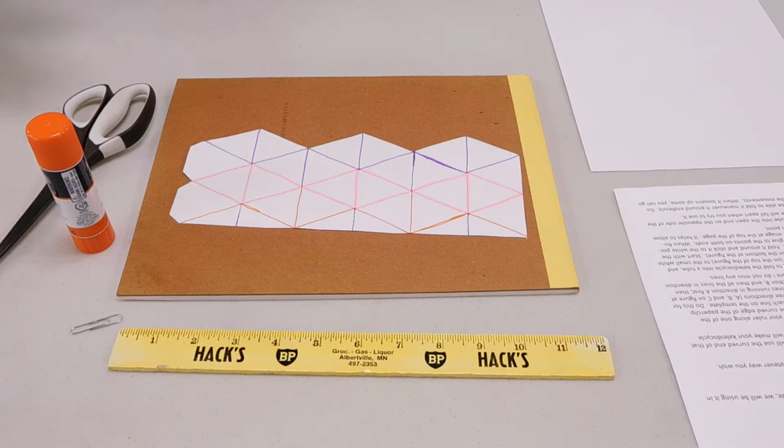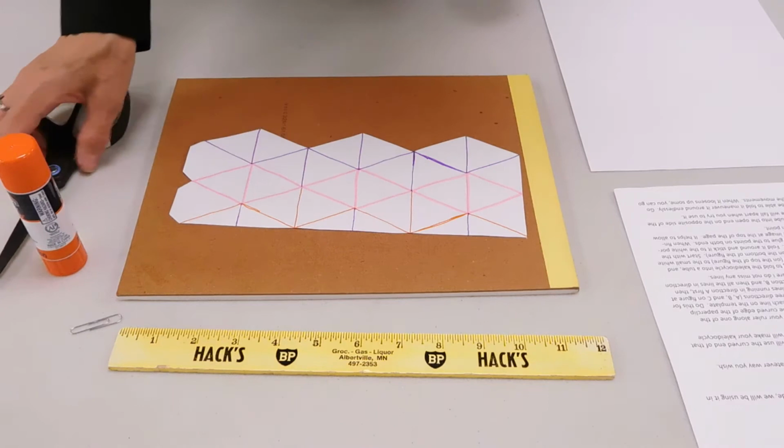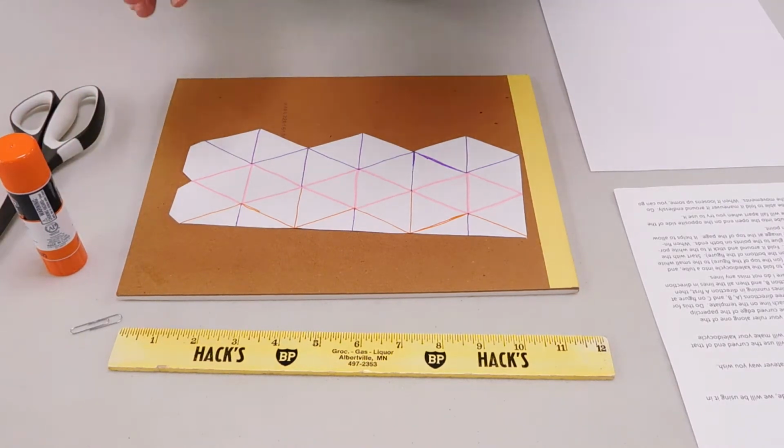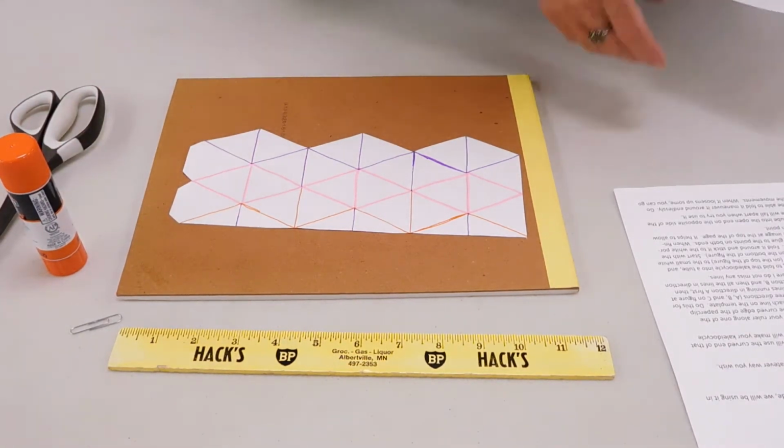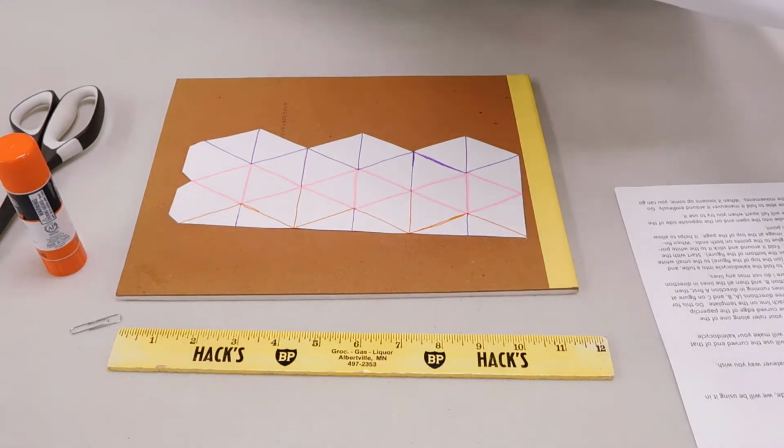So we've talked about this before. I like to lay my materials out in a way that's easiest for me to be able to reach what I need. So things are on the right side that I would use right-handed, things are on the left side that I might be able to use my left hand for.